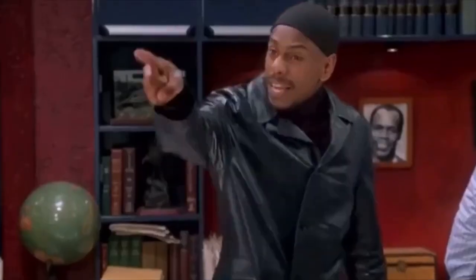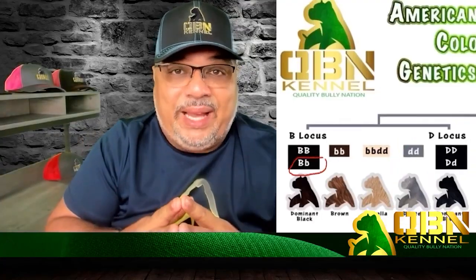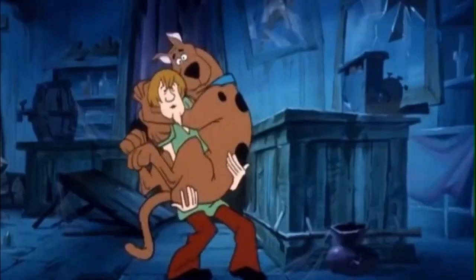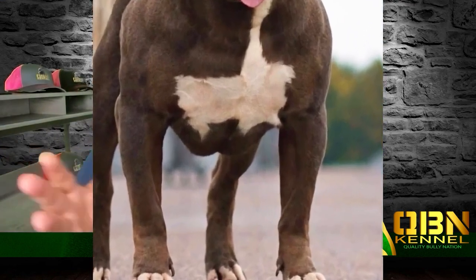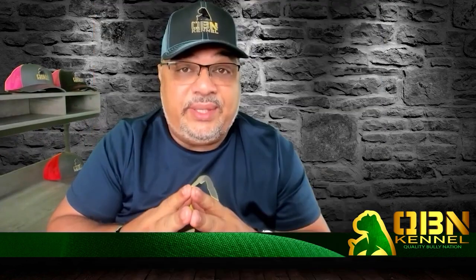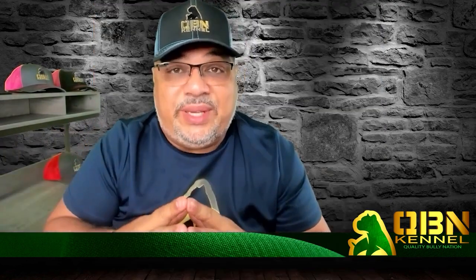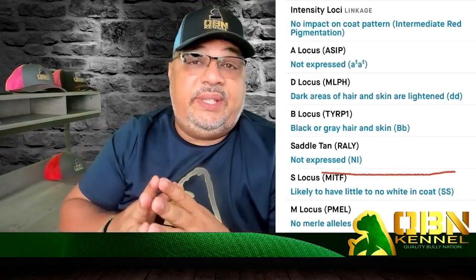In Power's case, he has dilution on his dominant black, thus the creation of what is called a ghost tri. The tan points are making it through, not as strong as they would be had he not been a black dog or had the KB at the K locus. But it's still enough where you can see the shade being there. Like I said, that is referred to as a ghost tri. Hear that? Ghost tri.